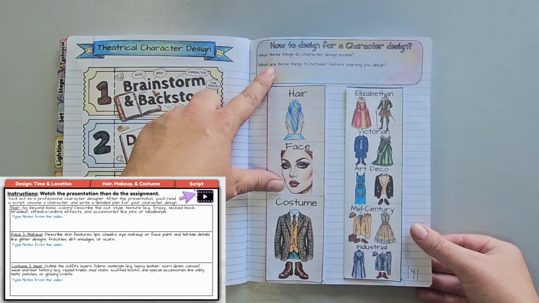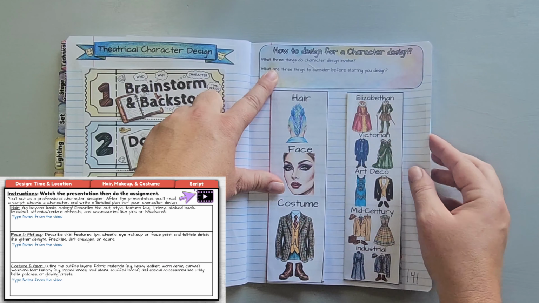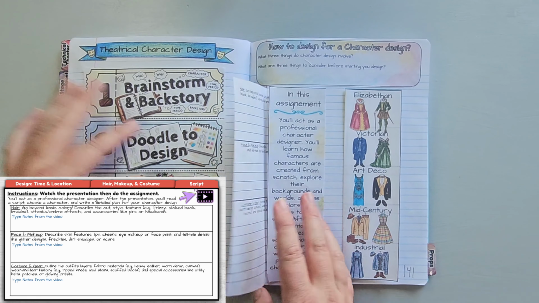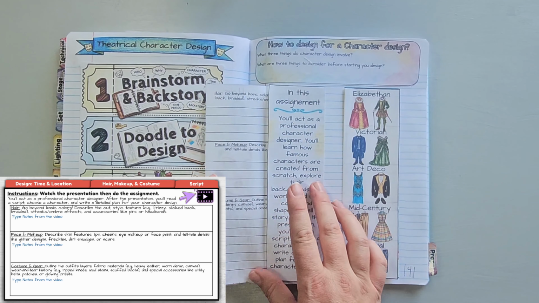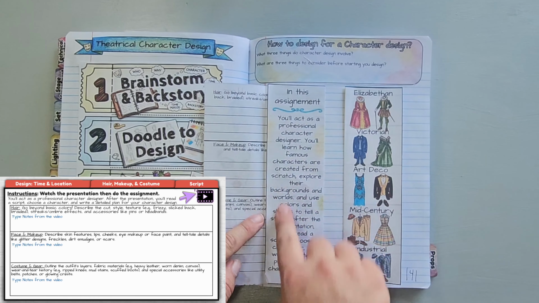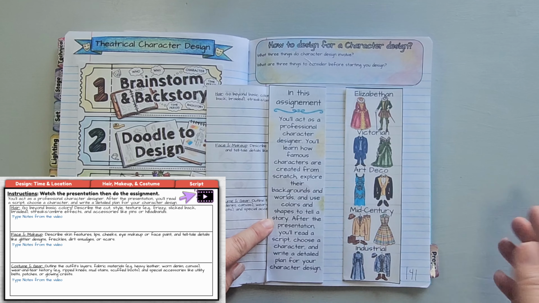And then I have this how to design for character design. And then we take notes right here. And these are the notes of hair, face, and costumes, what goes in to each of those. And then a little explanation for them of what we're doing in this assignment.